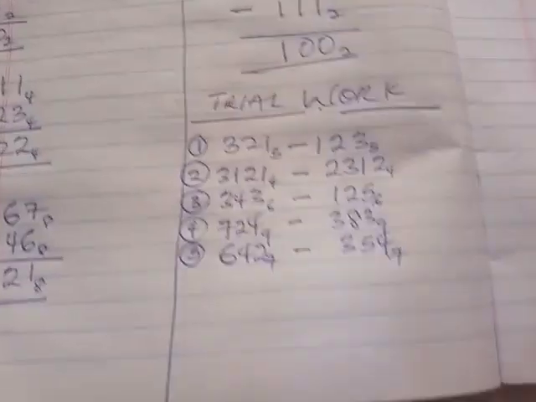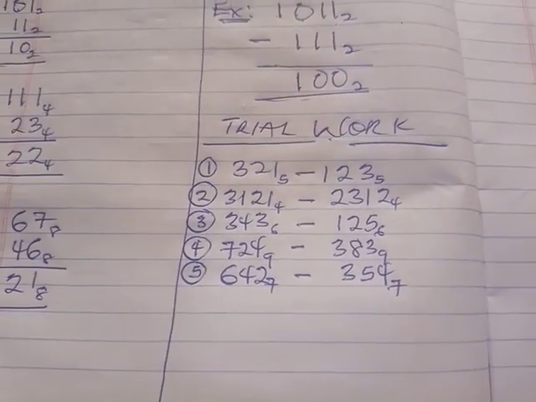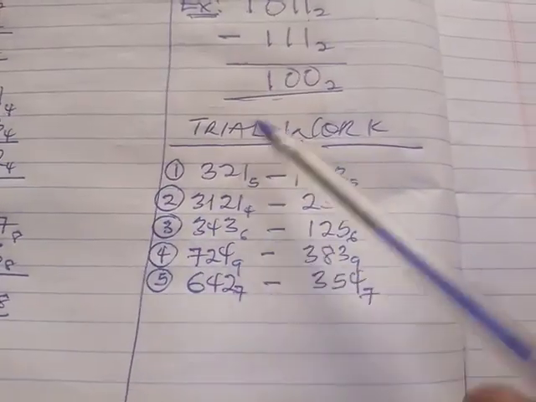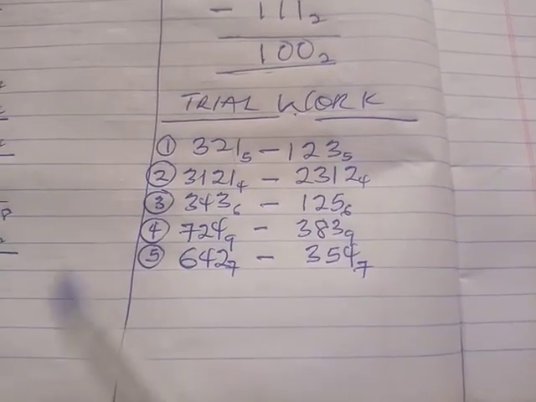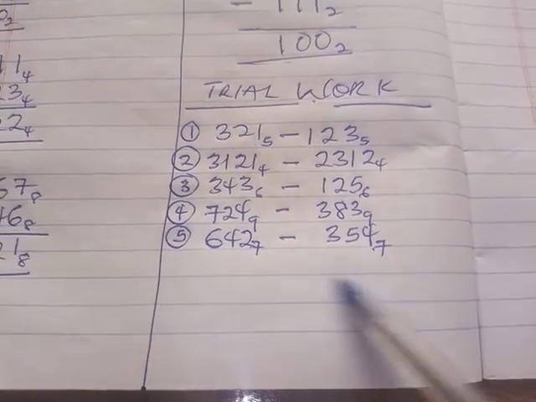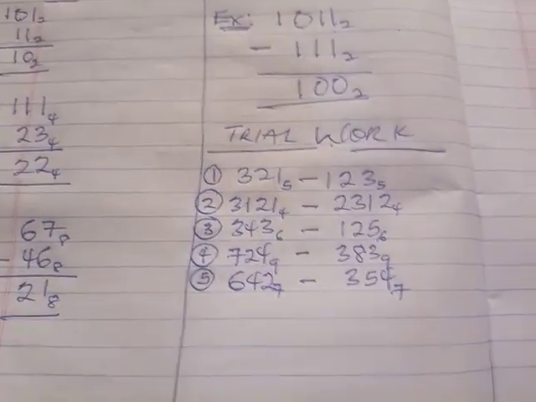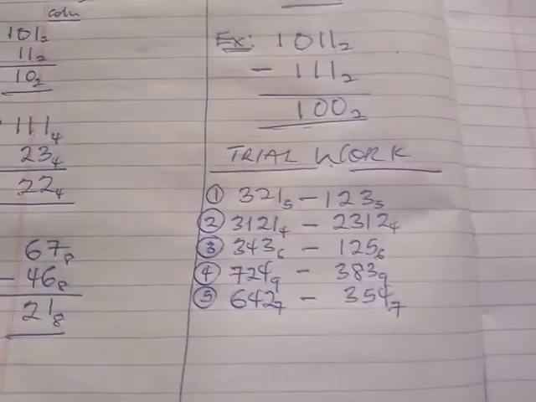So these are a few examples you can try. Per what you've studied so far, you need to build on your understanding using these few examples. We have 1, 2, 3, 4, 5 examples. We have base 5, base 4, base 6, base 9, and base 7. So try your hands on these five examples based on what you've studied so far.